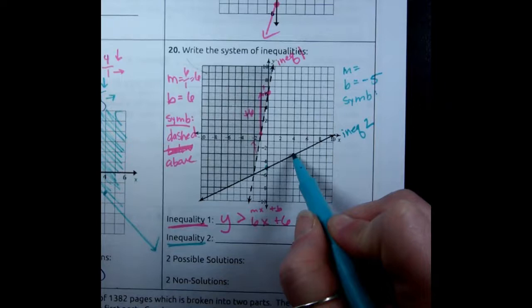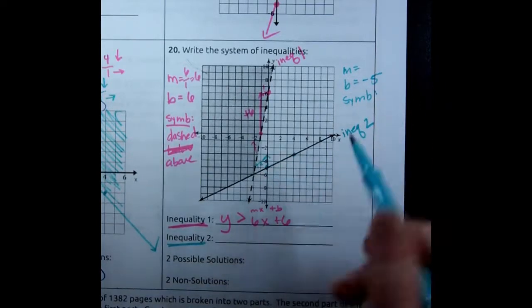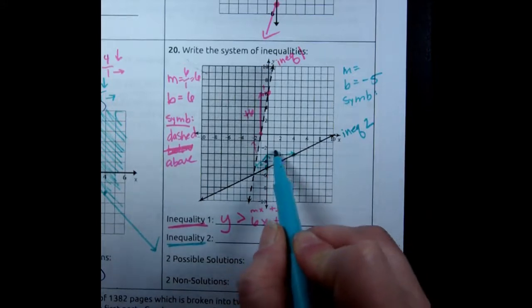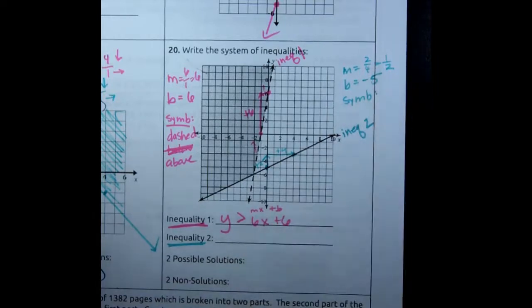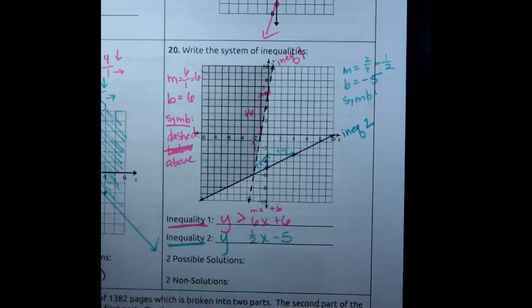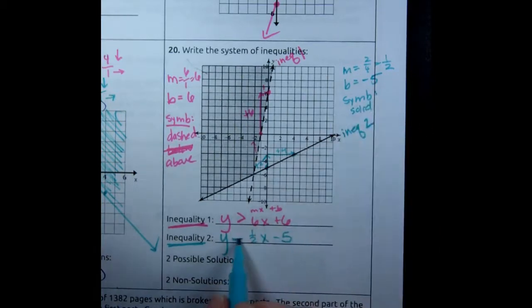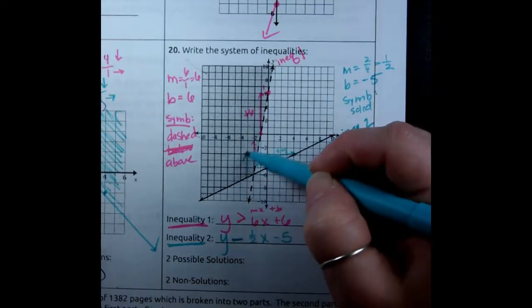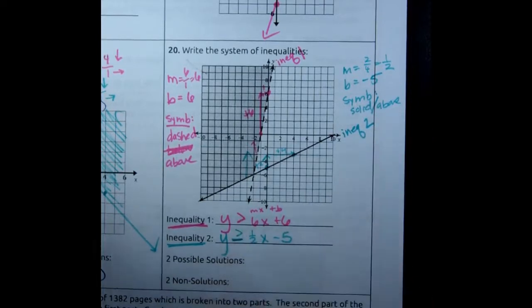Alright, over here, my B value is at -5. And my slope, there's a perfect point, is up 2 over 4, which is 1/2. So I'm going to have 1/2 x minus 5. I'm going to have a y. So now I have to look. This is solid. So this is solid. So it's going to be underlined. And if I put my marker on it, it is also shaded above. So it is also going to be greater than.